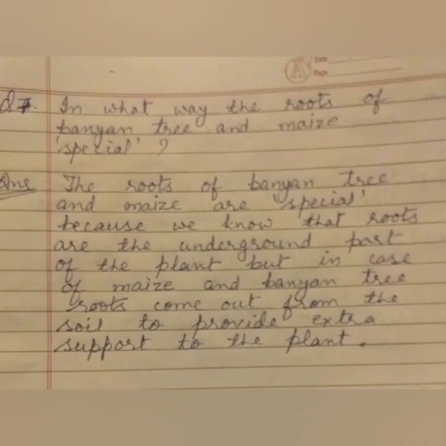Next question is, in what way the roots of banyan tree and maize is special? The roots of banyan tree and maize are special because we know that roots are the underground part of the plant. But in case of maize and banyan tree, roots come out from the soil to provide extra support to the plant.